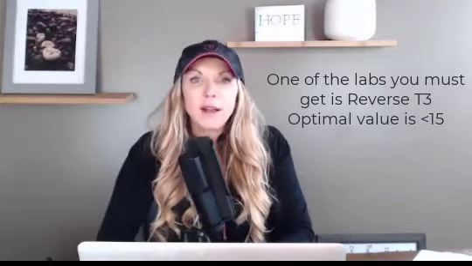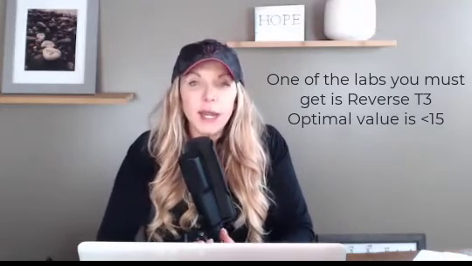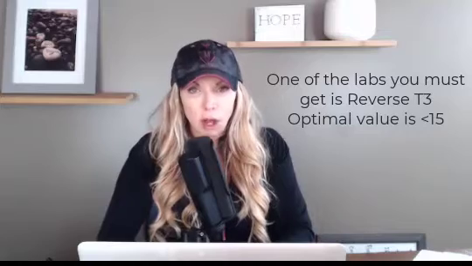Okay, so moving on to reverse T3, which is one of those labs that you absolutely must get. Optimal lab values of reverse T3 are less than 15. Some people say less than 12. I will accept less than 15 if that free T3 is optimal.